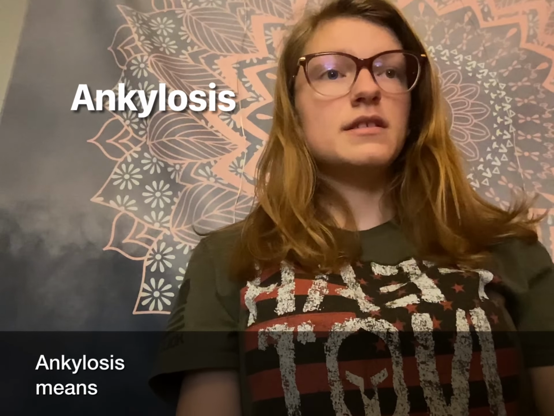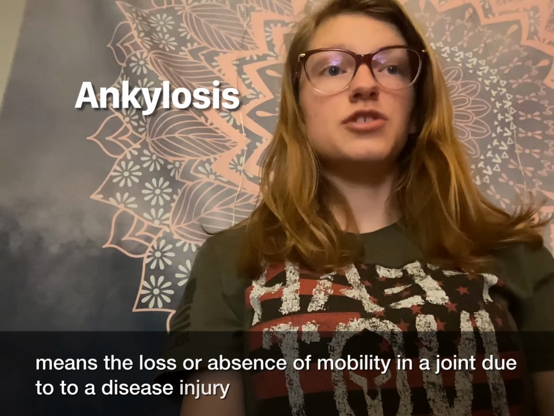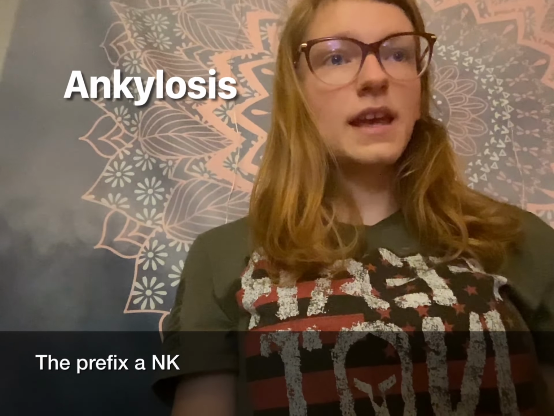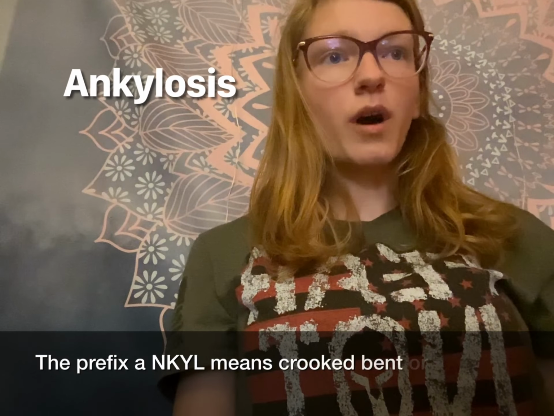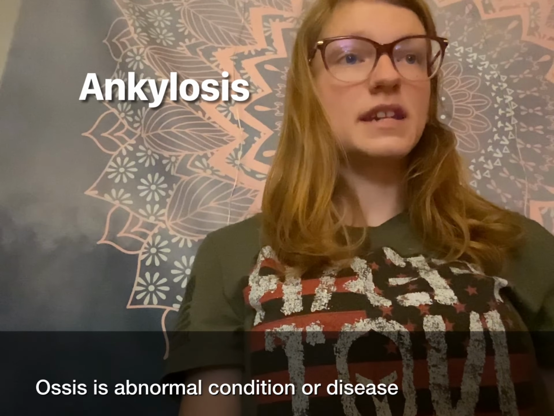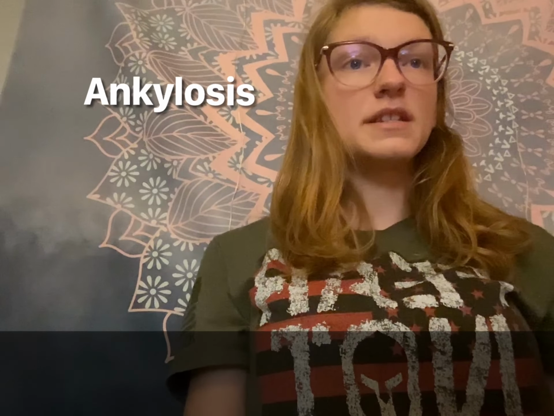Ankylosis means the loss or absence of mobility in a joint due to a disease, injury, or surgical procedure. The prefix ankyl means crooked, bent, or stiff, and osis is abnormal condition or disease.